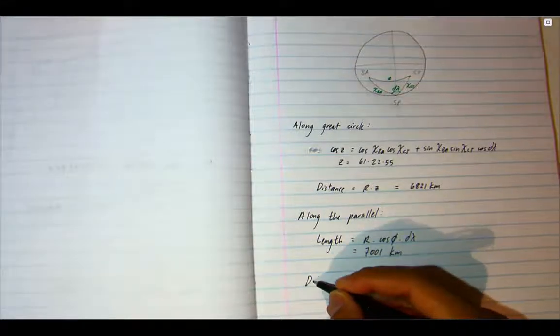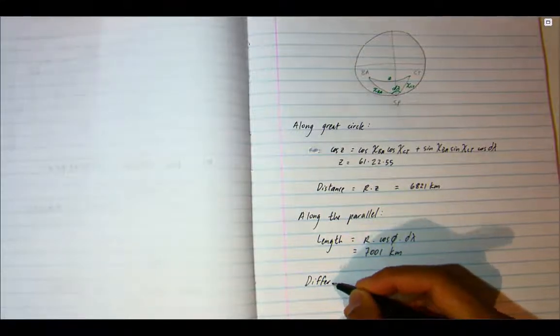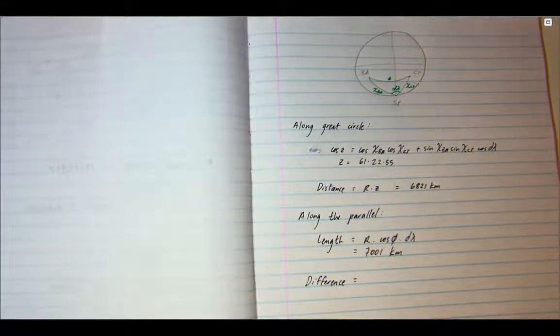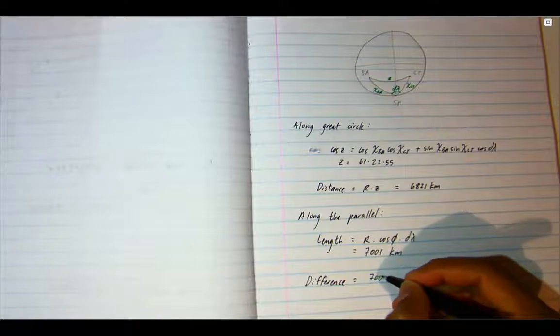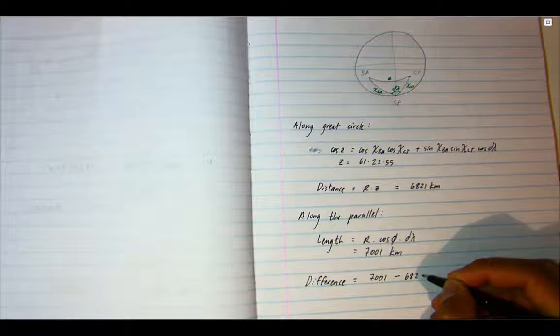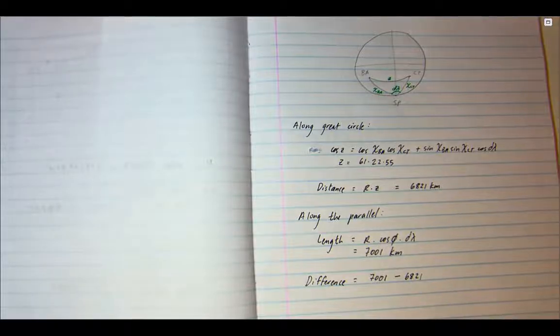So we have just proven that the distance along the parallel is longer than the distance along the great circle. And the difference between the two distances is 7,001 kilometers minus 6,821 kilometers.